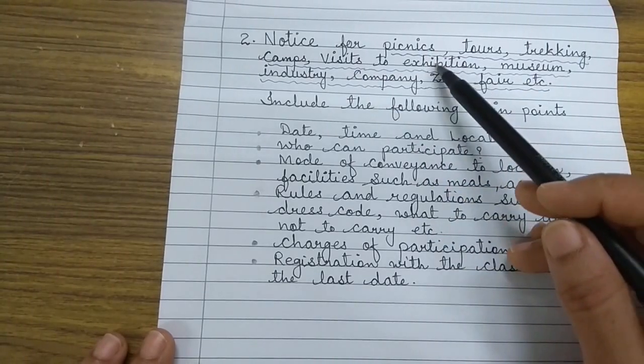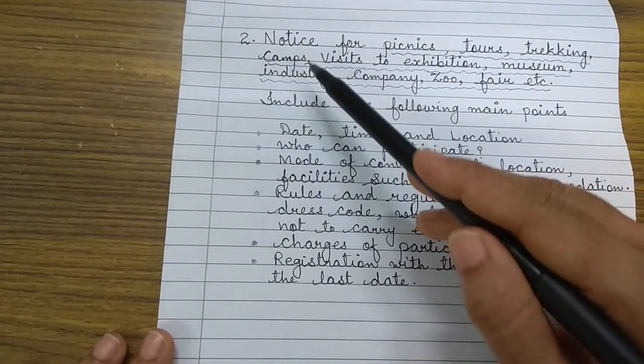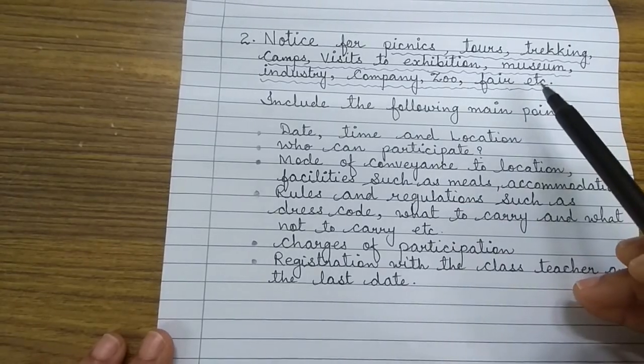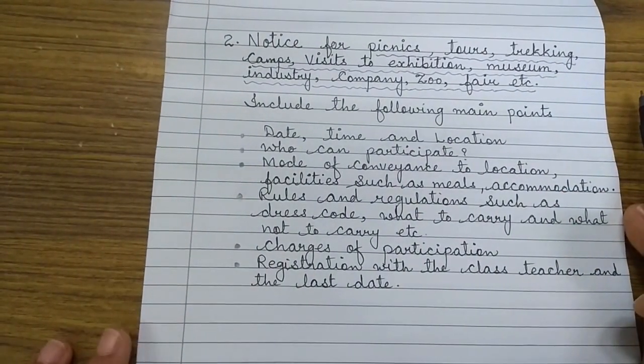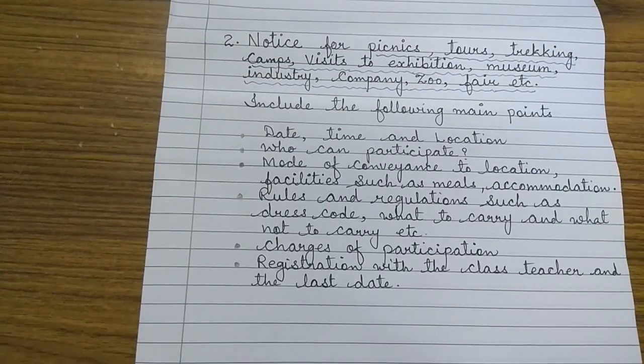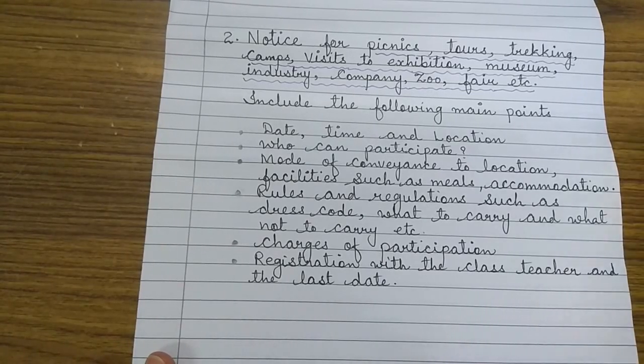Then, there is a second topic for writing a notice. Now, notice for picnics, tours, trekking, camps, visit to exhibition, museums, or the industry, company, zoo, fair, etc. Now, students, for the study purpose, you many times go for different types of camps, visits to the exhibition or the industries, company. So, when you have to draft this type of notice, what points will you have to include?